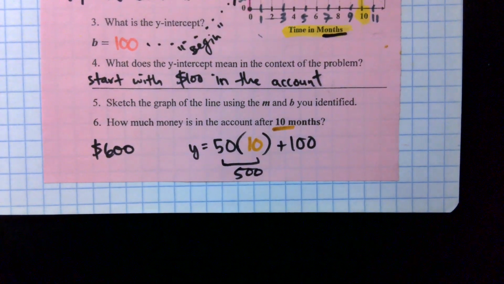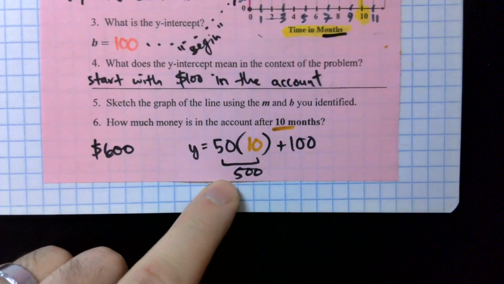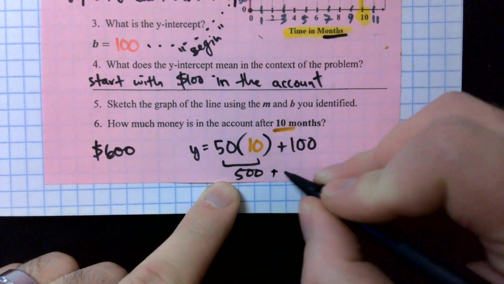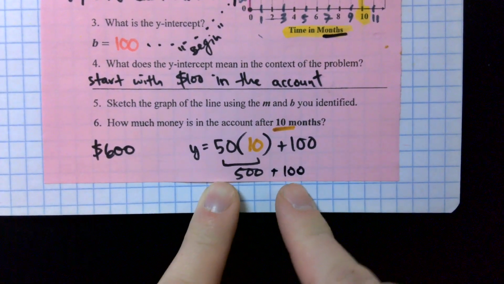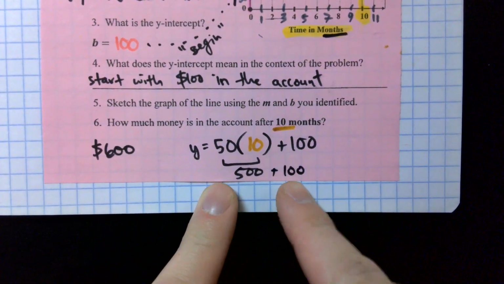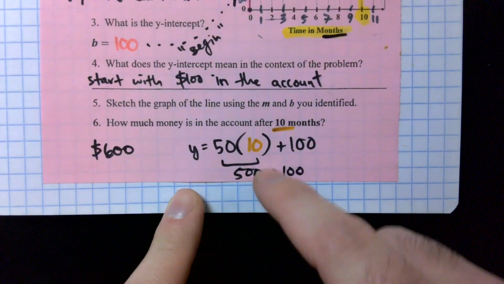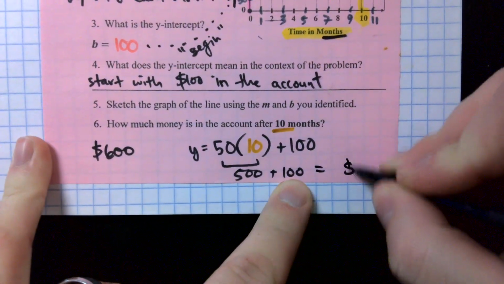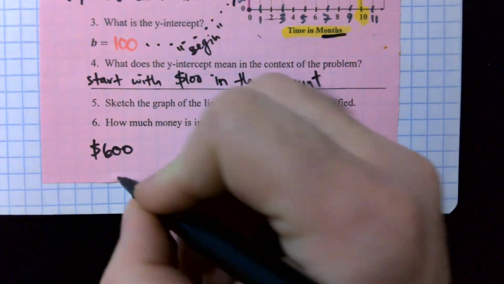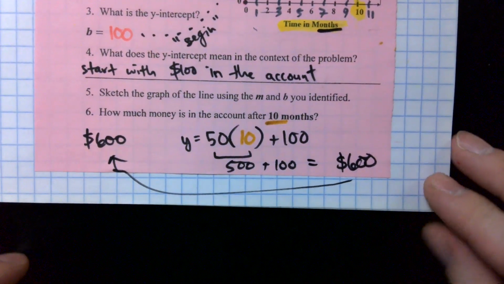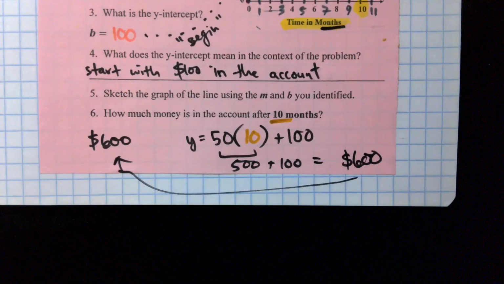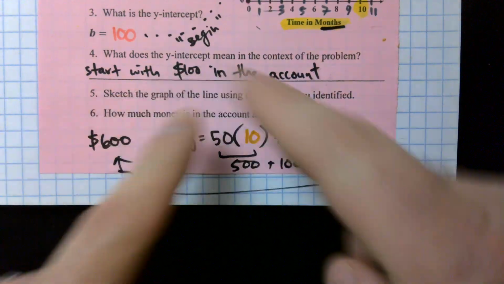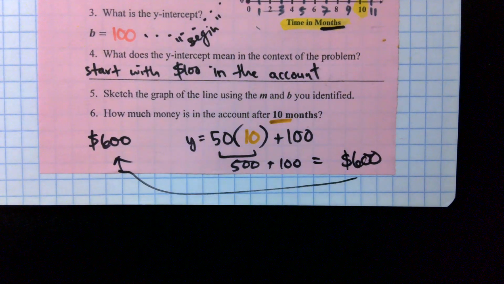So I myself have put away $50 every month for 10 months. But how much did I start with in the account? Whoa. I started with 100. So that starting amount plus the money I've put in over 10 months gives me a grand total of what? 500 plus 100? 600. Look at that. Same number we found on the graph. We can do it either way. I don't care which way you do it. Mathematically by plugging it in, or graphically just by looking.